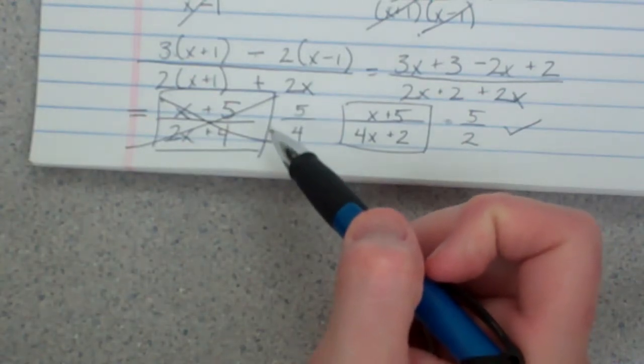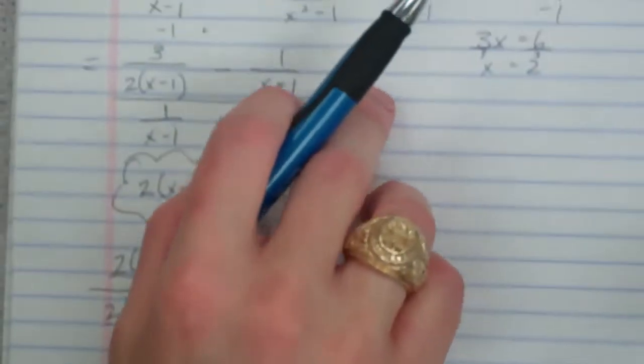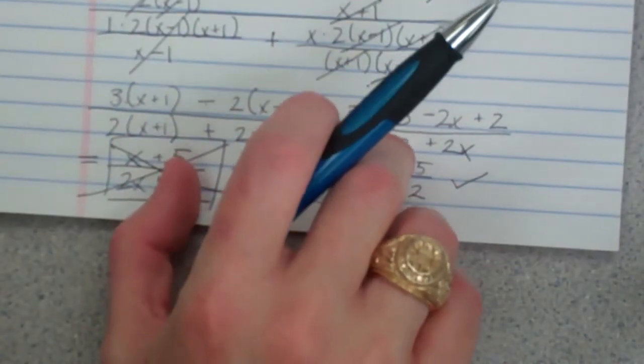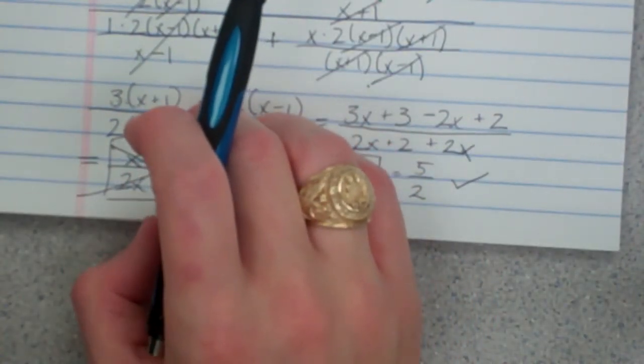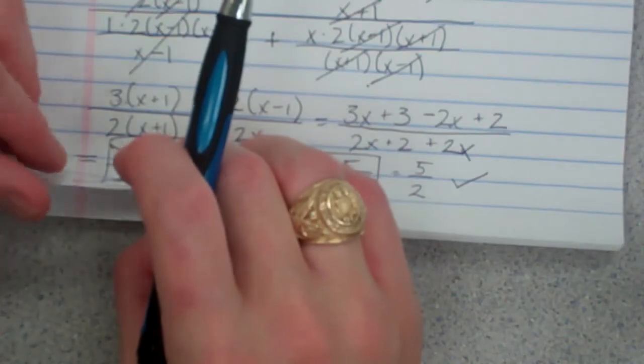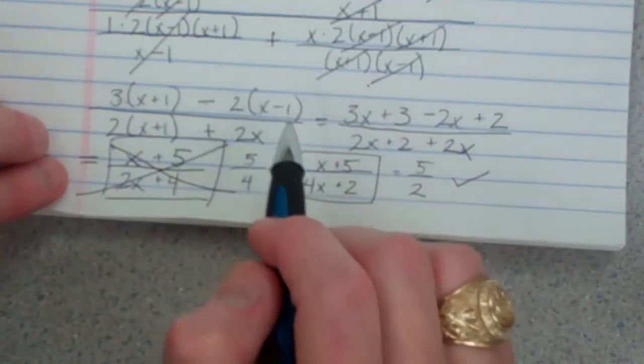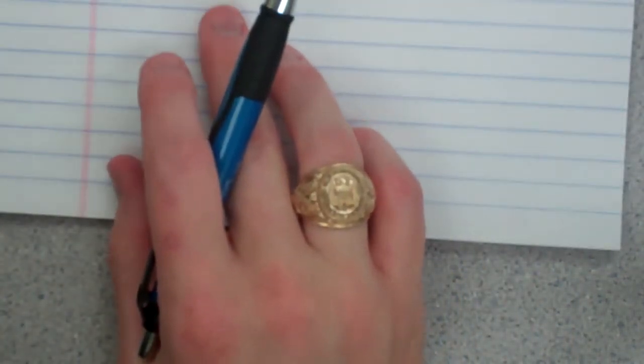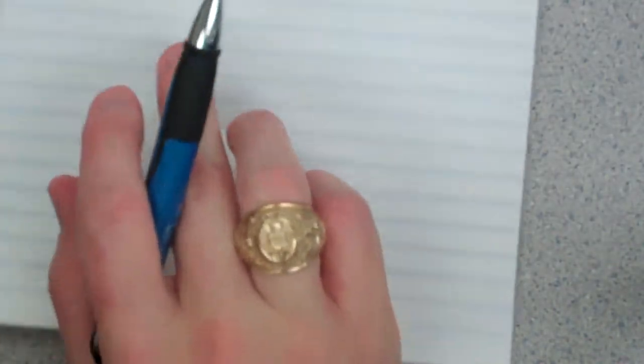And as you can tell, look at all this. There are a lot of steps going on, and so there's a lot of opportunities to maybe make a mistake, and that's why it's really important that you check your work. Now, this was kind of a complicated one. Let's do one that's maybe a little bit easier.